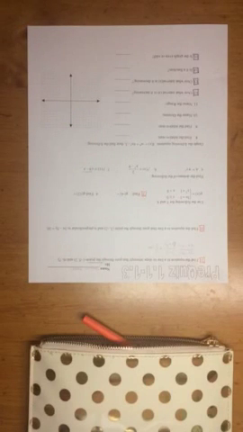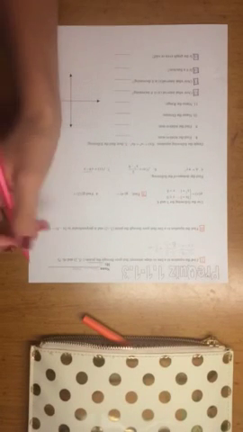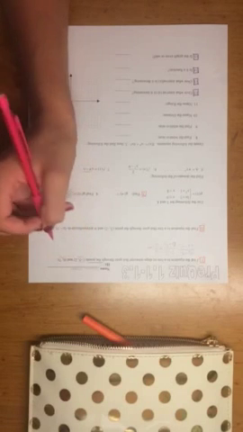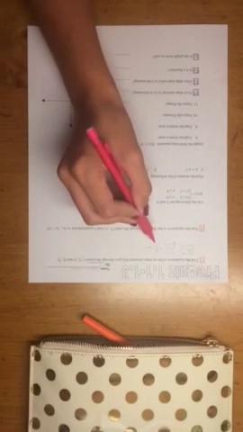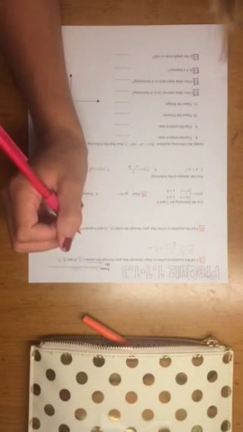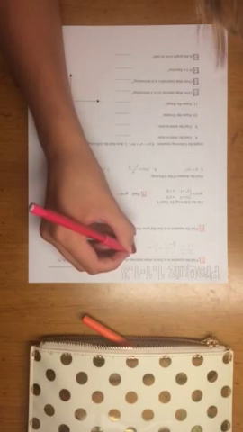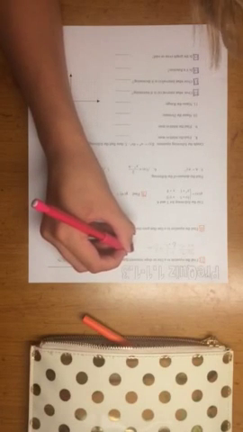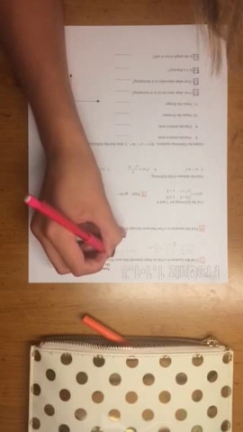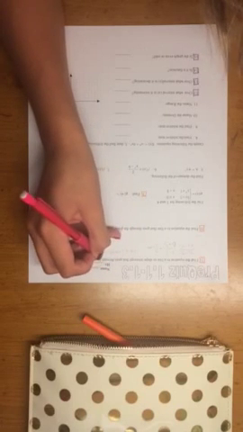And then all we have to do is choose one of these line points here and then plug it in right here. So we do that with the point-slope form, and that is going to be y minus y1 equals m times x minus x1.